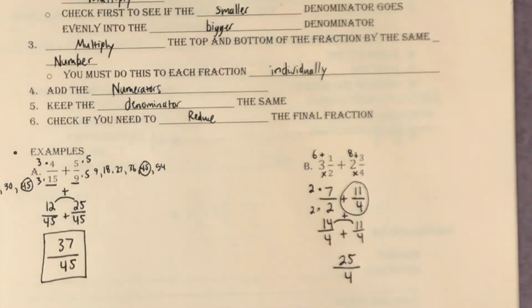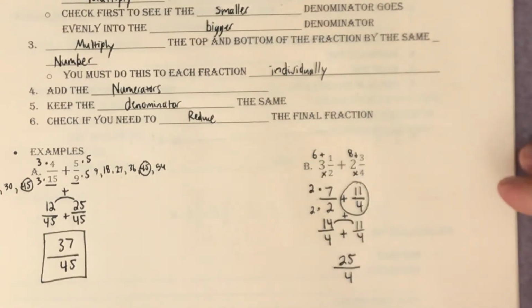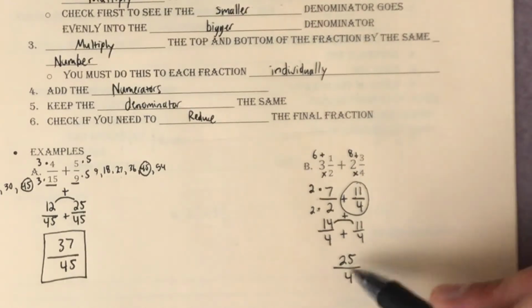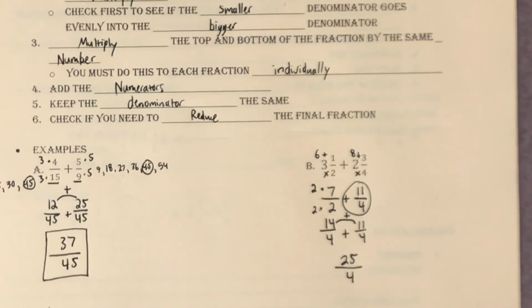And then the last thing we're checking for is, can we reduce the final fraction? Well, does 25 and 4 have a common factor other than 1? Well, no, they don't, because 4 is an even number, and the only other factor of it other than 1 and 4 is 2, and 2 does not go evenly into 25. Now, you may be saying, well, don't I want it as a mixed number for my answer? No, you don't have to. You can leave it as an improper fraction. But if you wanted to convert it into a mixed number, that's completely fine as well.